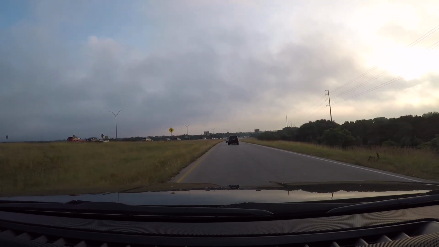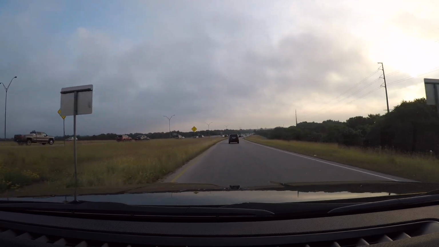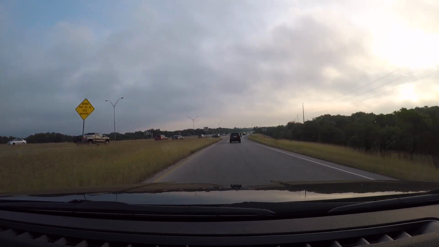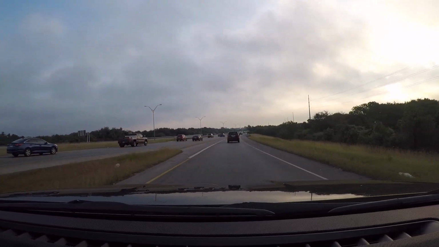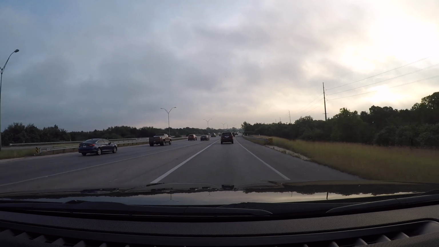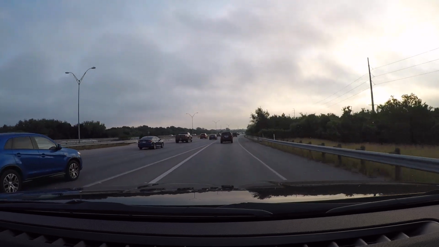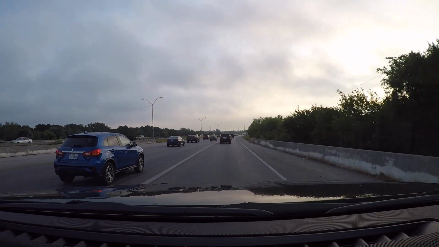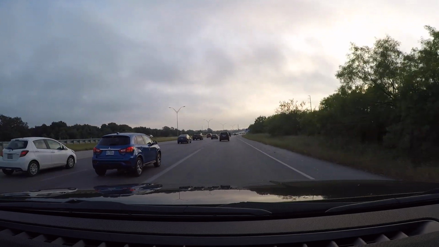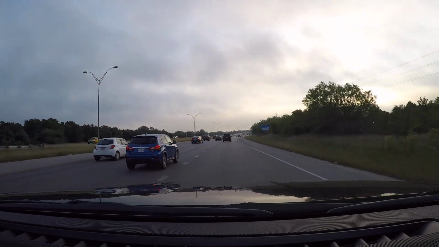Now we're going to enter the freeway. You want to put your left-hand blinker on way ahead of time. Signal your intentions. Merge in. Now the interesting thing about this on-ramp is that it actually turns into its own lane. I'm going to go ahead and stay in the right lane mainly because I'm going to exit about a mile up the road.